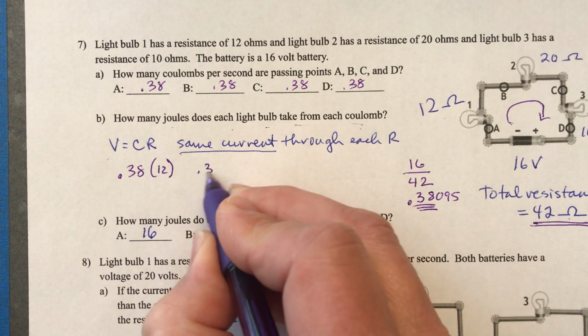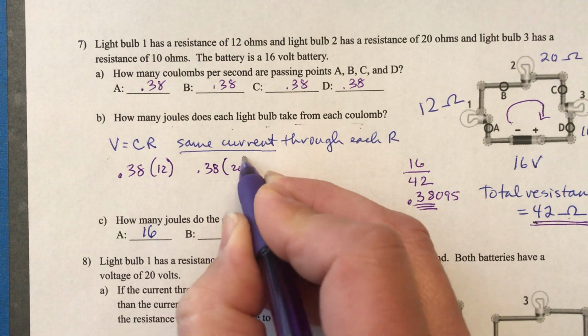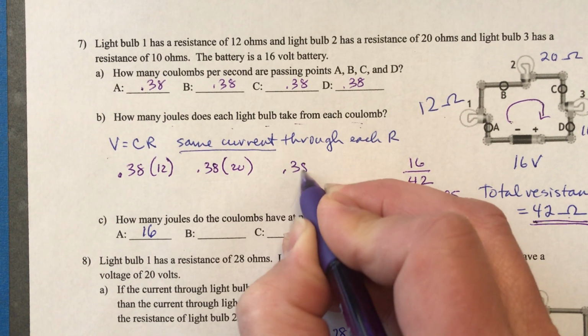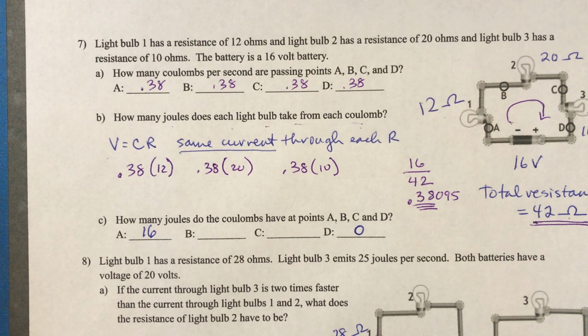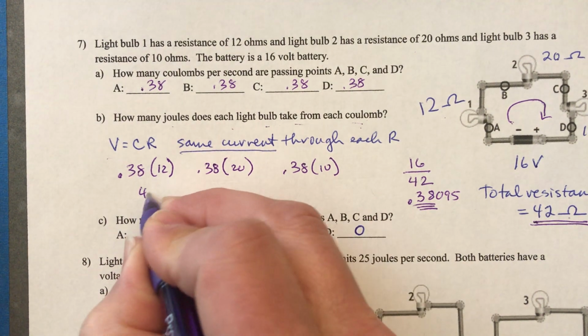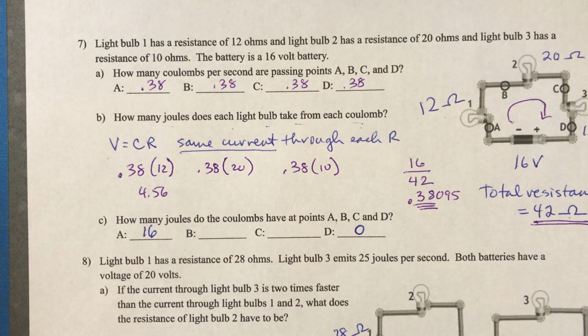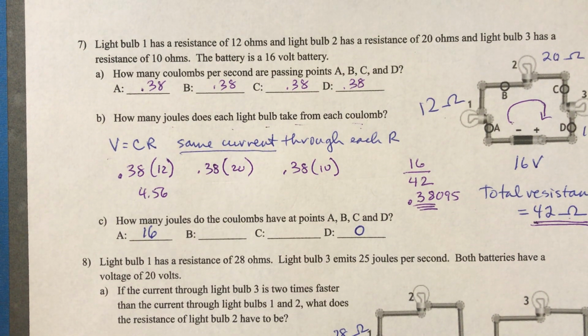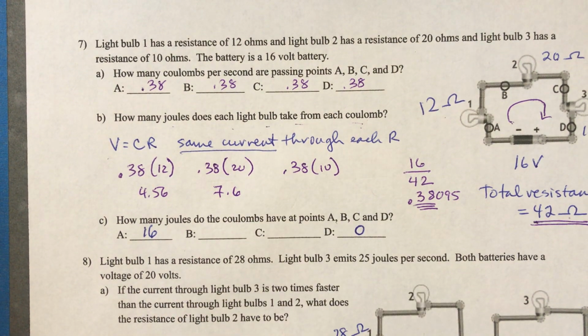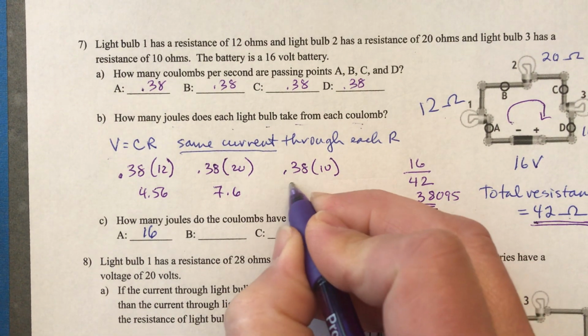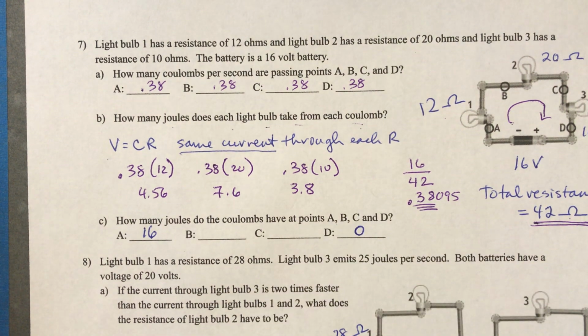And then we're going to take 0.38 times 20 and 0.38 times 10. And if we do that, then we will get 4.56. And then we will get 7.6. And this gives us 3.8.